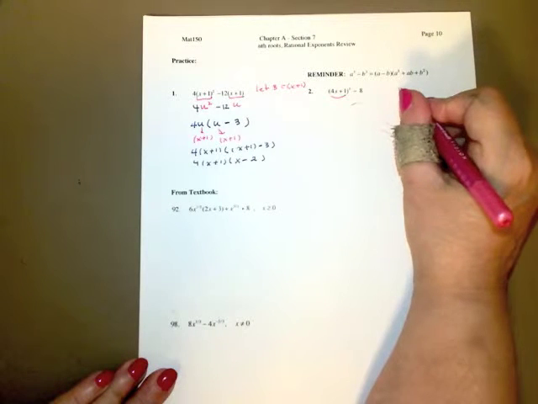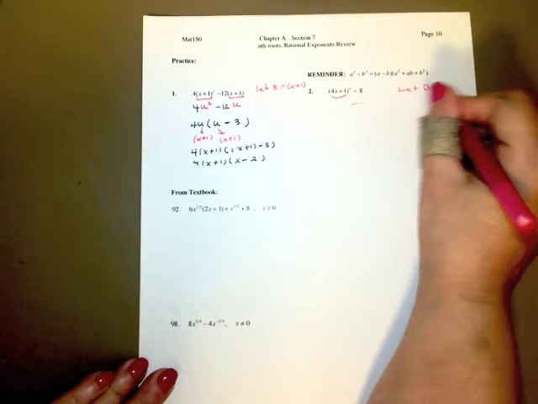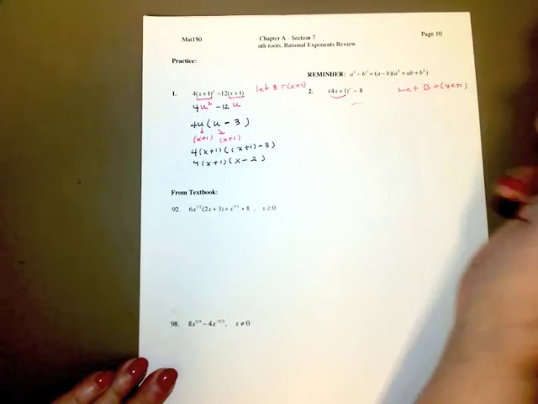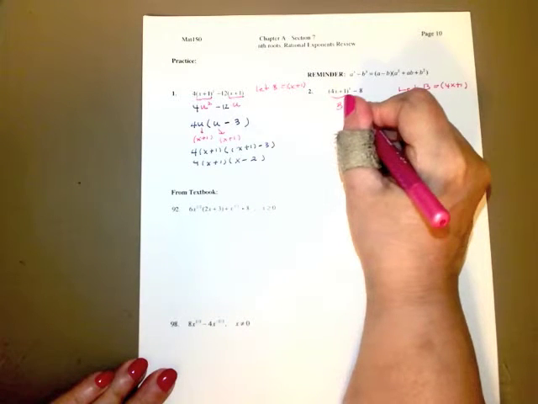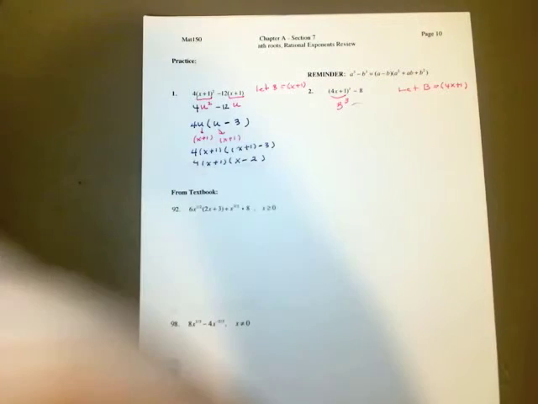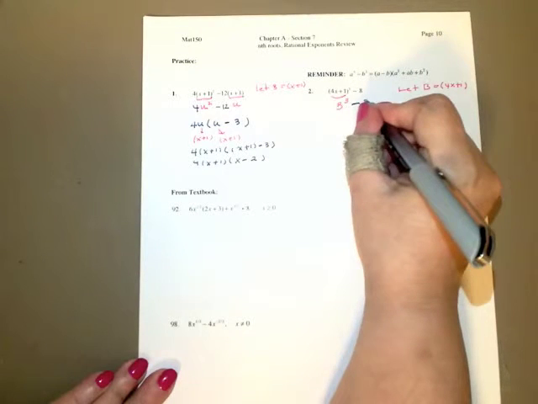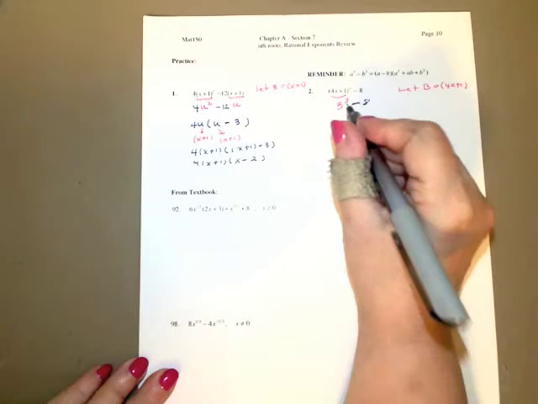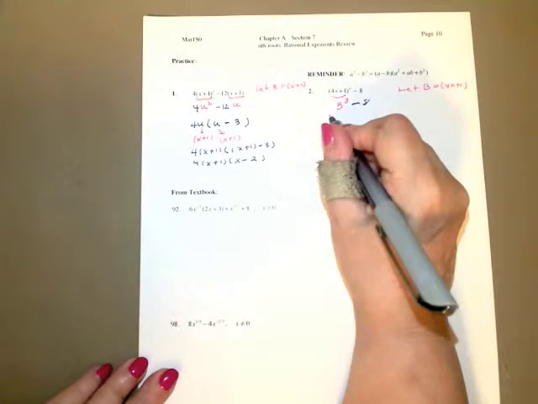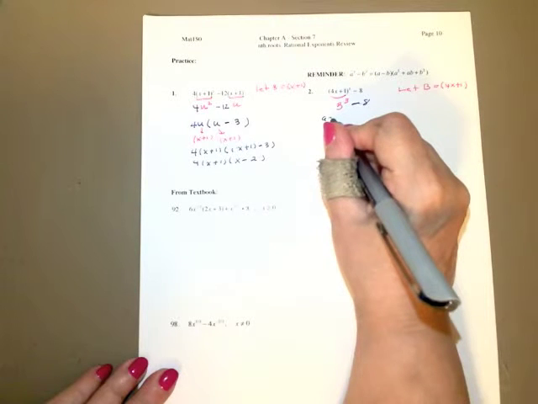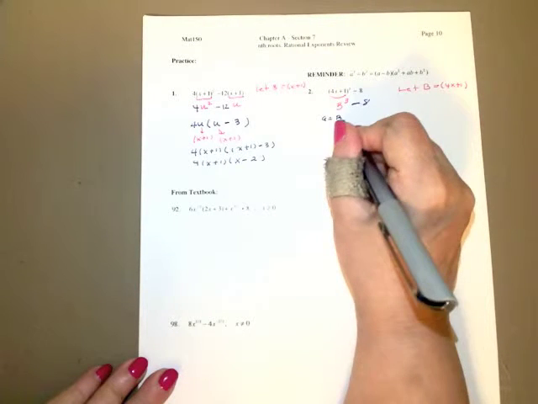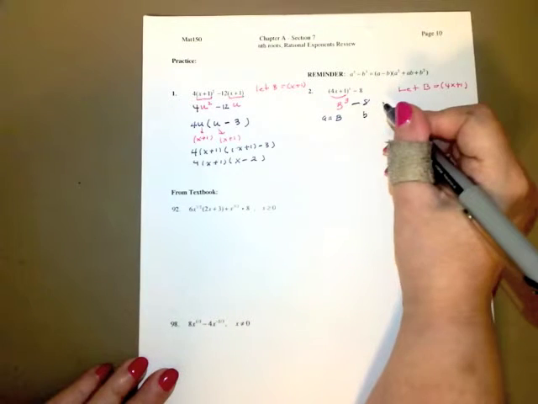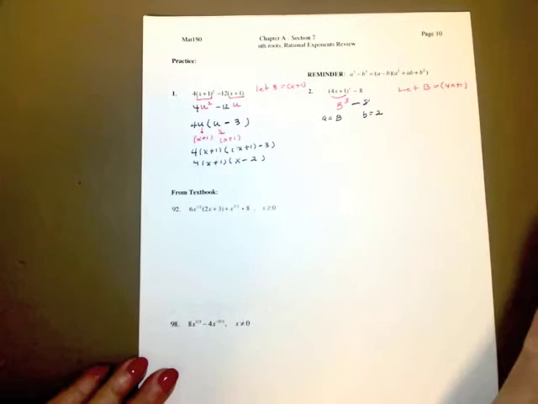So I'm going to let b be equal to parentheses 4x plus 1. So this then becomes b cubed minus 8. Now if I look at the formula, I need an a and a b. So in this instance, a is going to be just b, because the cube root of b cubed is b. And b in my formula is 2, because the cube root of 8 is 2.